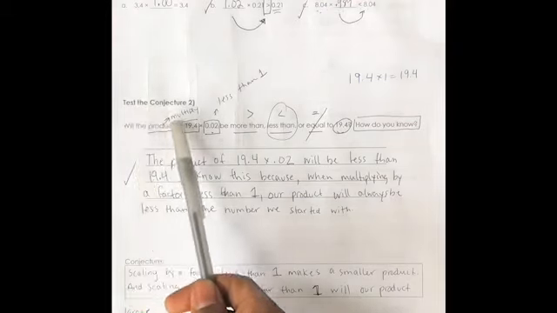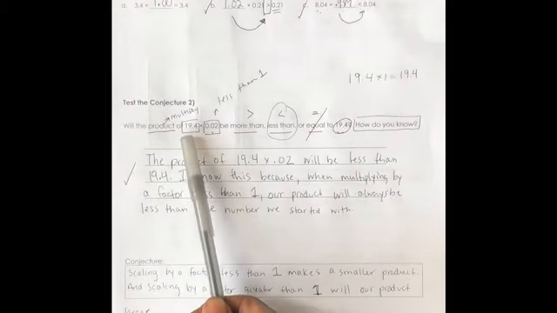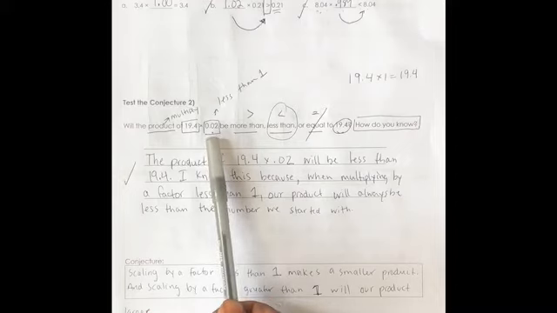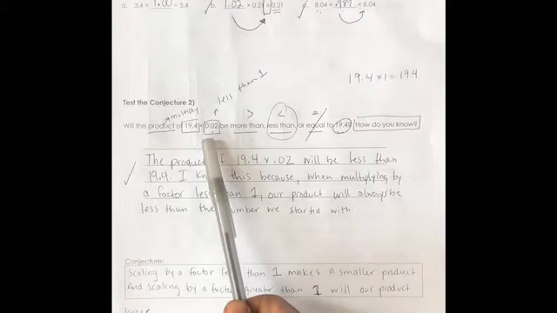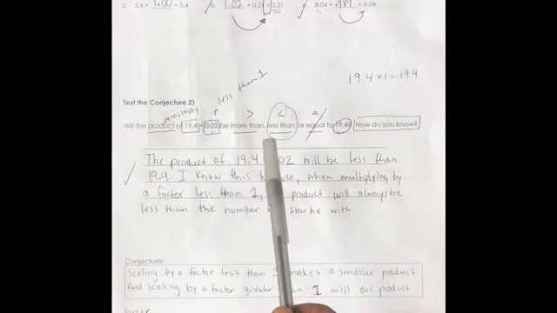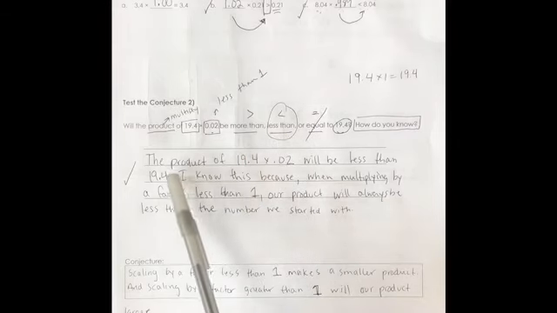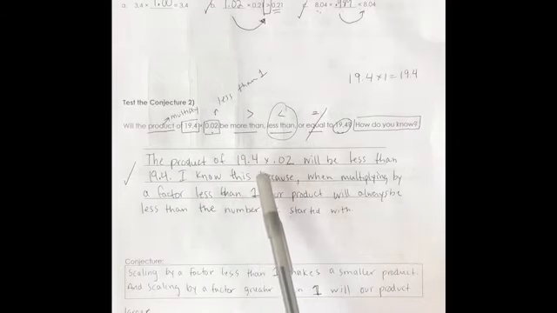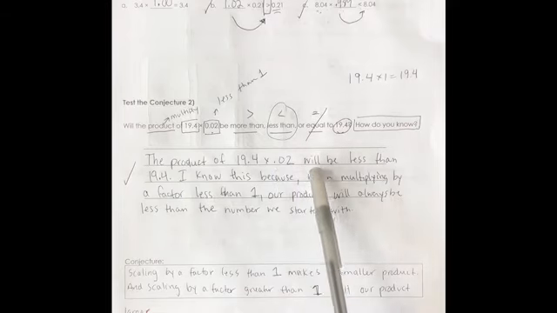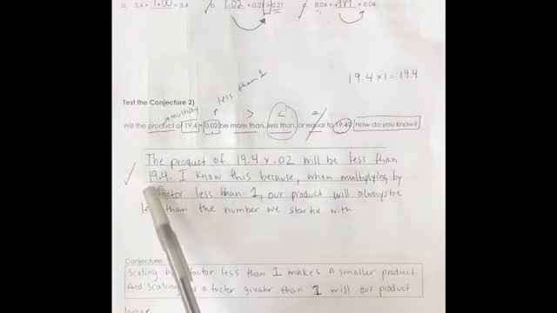Now looking at TTC number 2, here we started with 19 and 4/10ths, and we scaled by a factor of a number that is less than 1. Now if our conjecture holds true, then that means that our product should also be less than the number we started with. And as in our description, you can see the product of 19 and 4/10ths times 2/100ths will be less than 19 and 4/10ths.